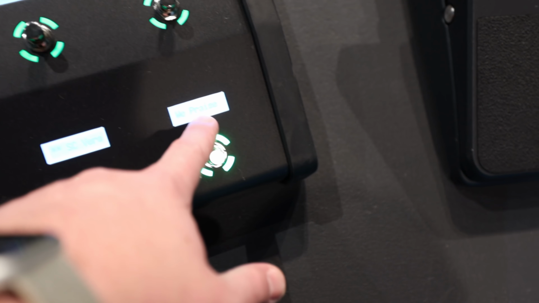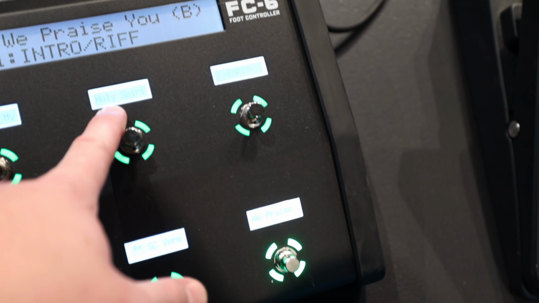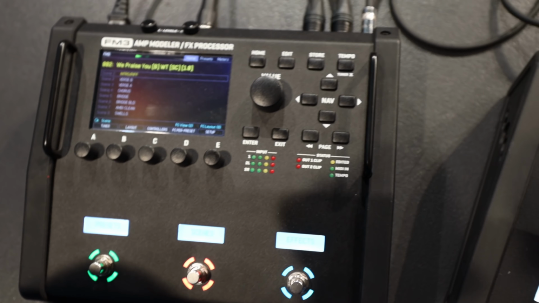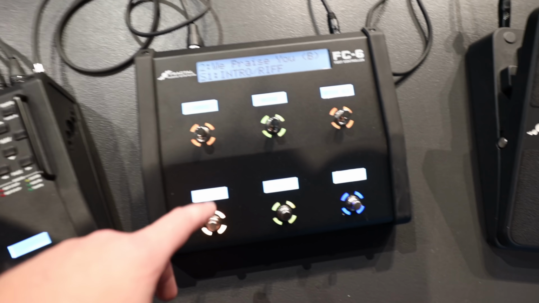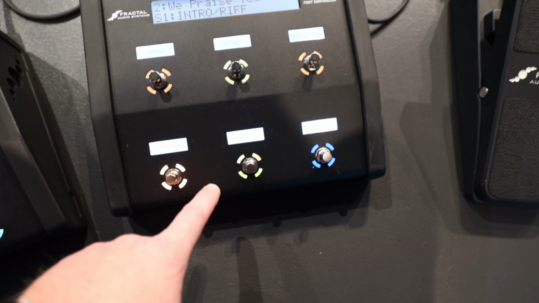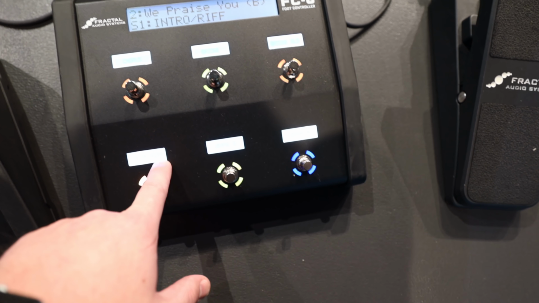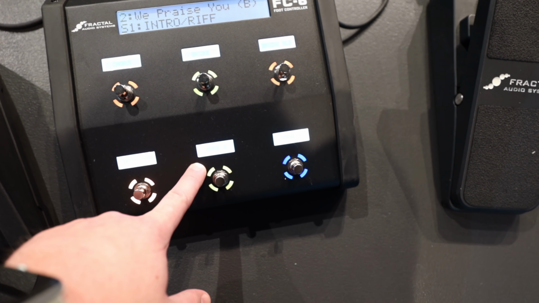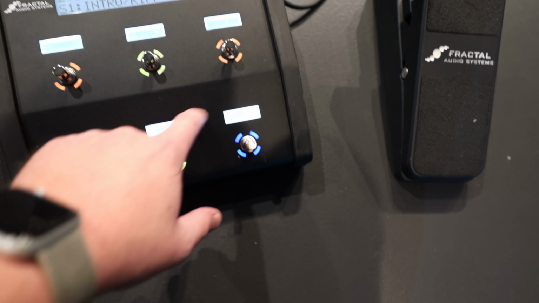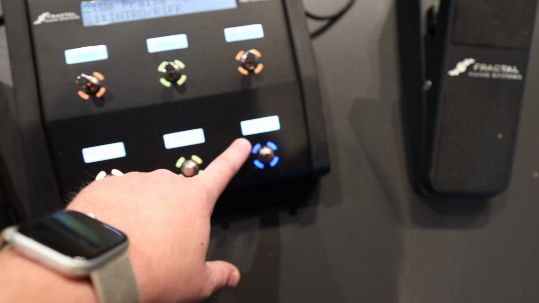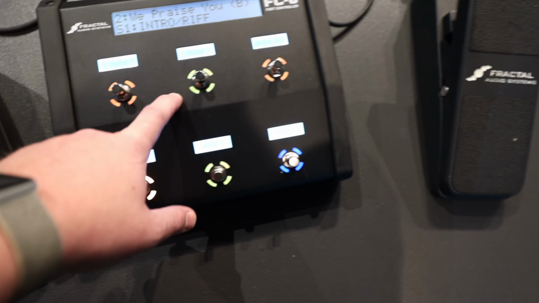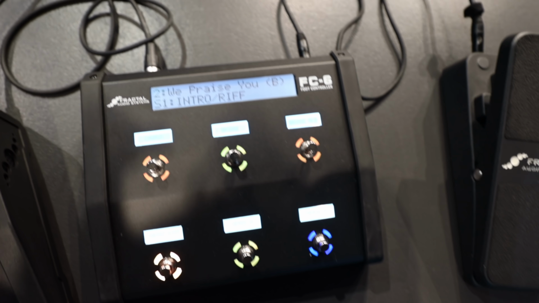So here's We Praise You, King of My Heart, Holy Spirit. Those are the three songs we're running today. So you go to preset mode, you pick a preset, We Praise You. Then you can hit the scenes button and you see all the different scenes, or in this case, the song sections. So I've got intro, riff, verse A, verse B. They're backwards. This should say A, this should say B.